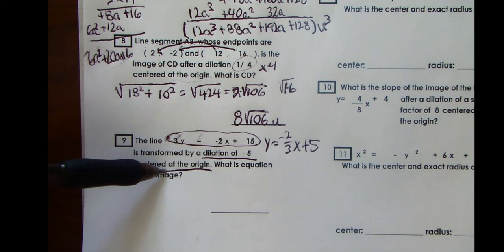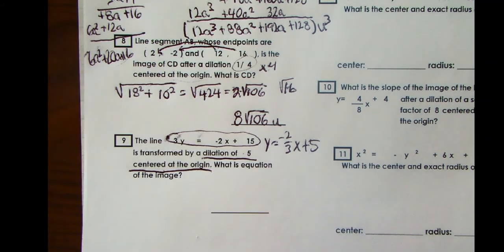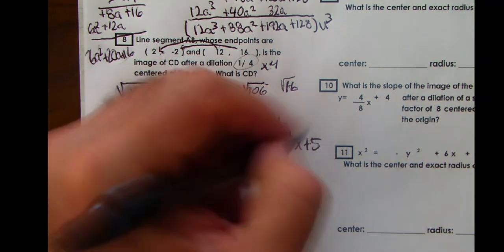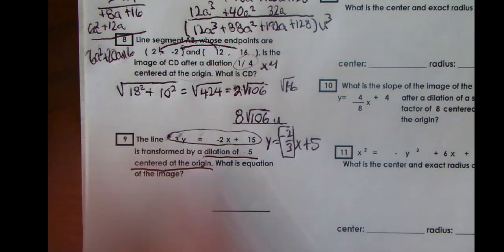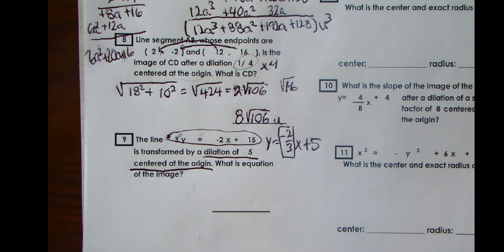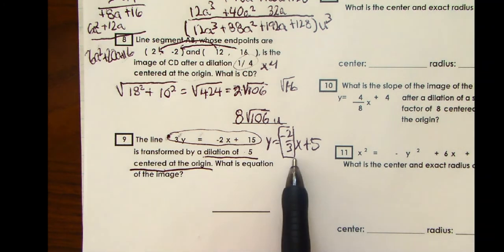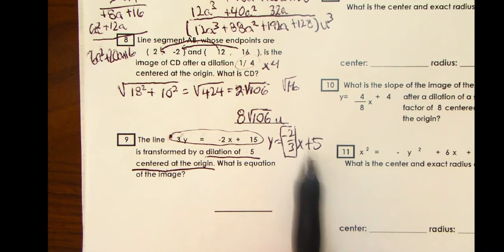Whether it's centered at the origin or not, the slope never changes. So the slope for the image will also be negative 2/3. Remember, we talked about this when we gave you notes before on dilations. We had the property of parallelism. That means the image and the preimage are parallel. What does parallel mean? Same slope. So that's review. This slope will never change. What will change is the y-intercept.